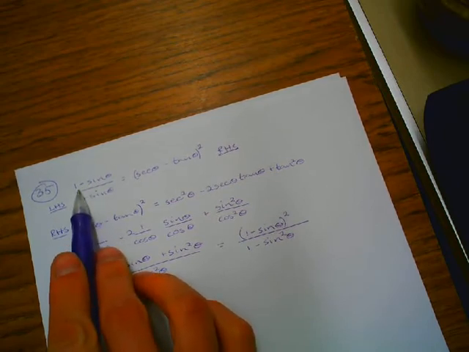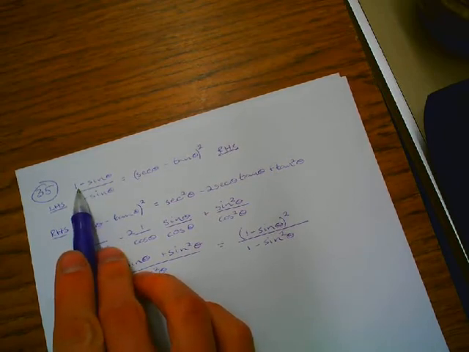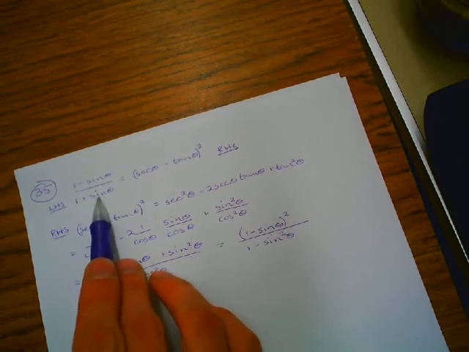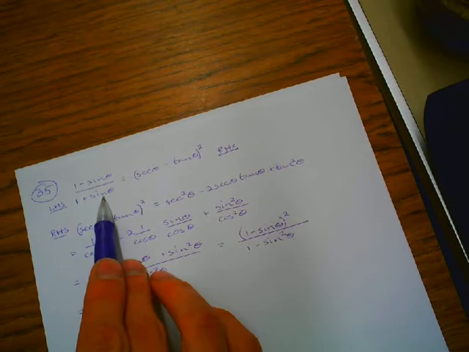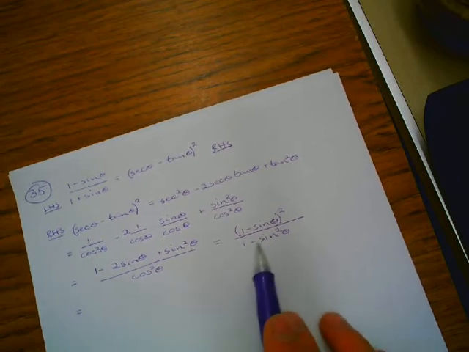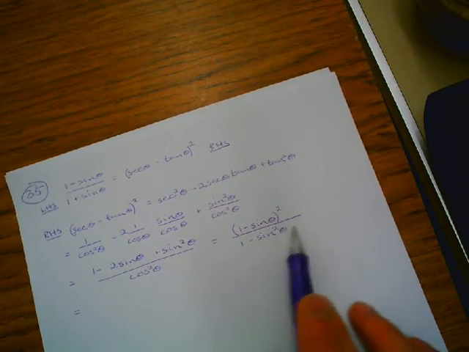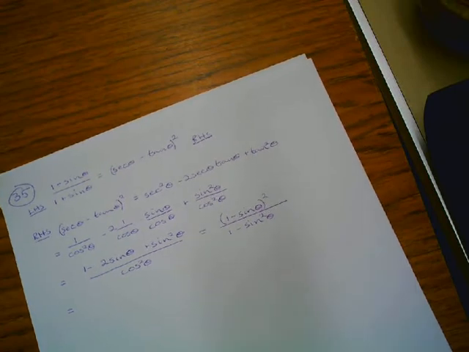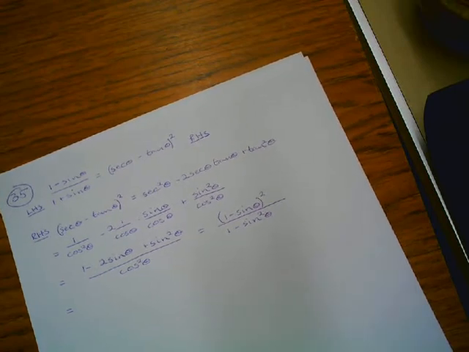Except I have too many in the numerator, and sine is not being squared in the denominator of the left-hand side, so I must be able to rewrite this in some other way. What is the difference of perfect squares? We're going to factor that.